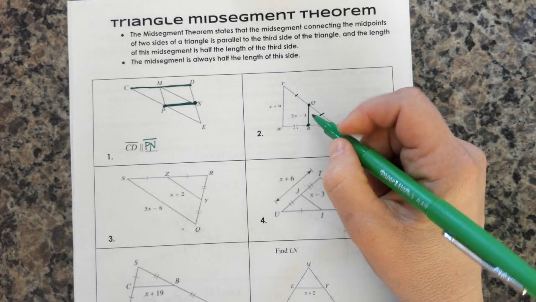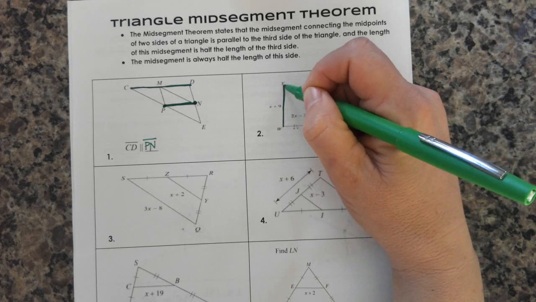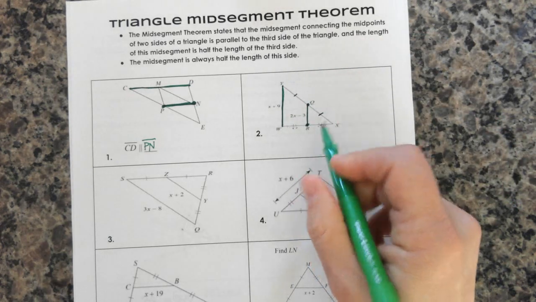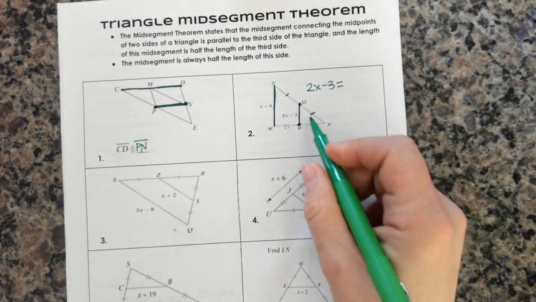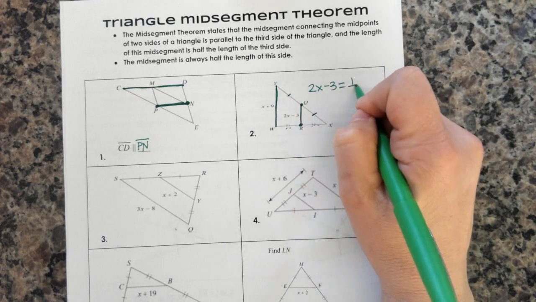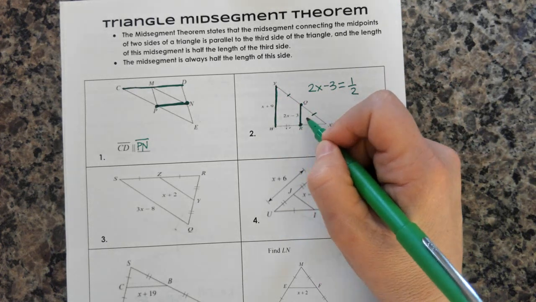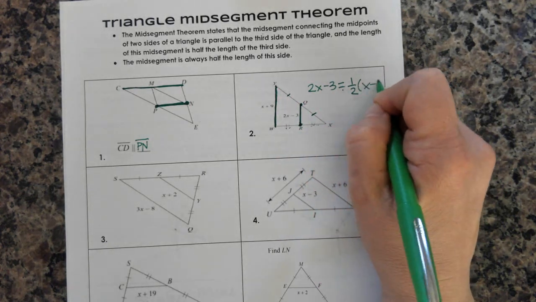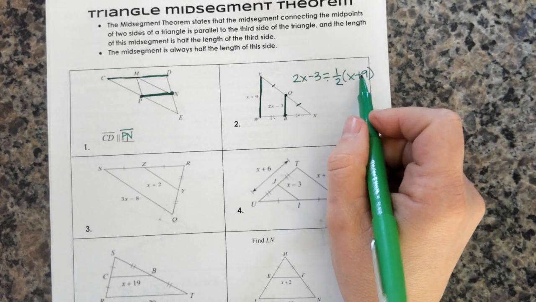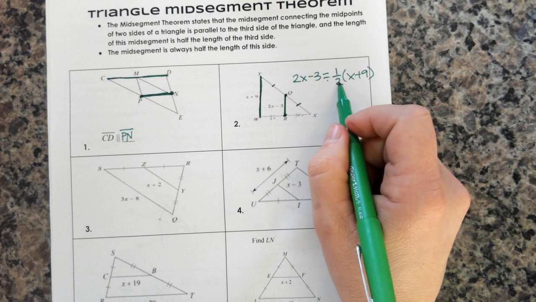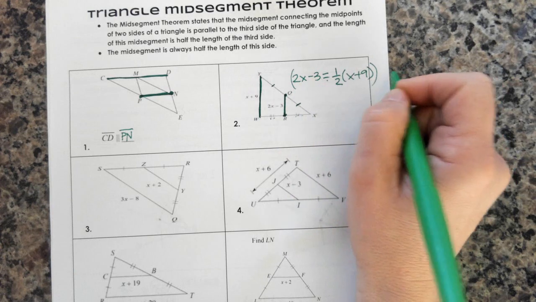So the rule basically is saying this mid-segment is half the length of the side that it's parallel to. So I know that 2x minus 3 is, whenever you see "is" or "here is," that means equals, half of this. I'm just writing down what I said. 2x minus 3 is half of x plus 9. Now I'm guessing you're not going to want to distribute this 1/2. So what's one thing you can do to get rid of this? What I would do is multiply everything by the reciprocal, or by 2.